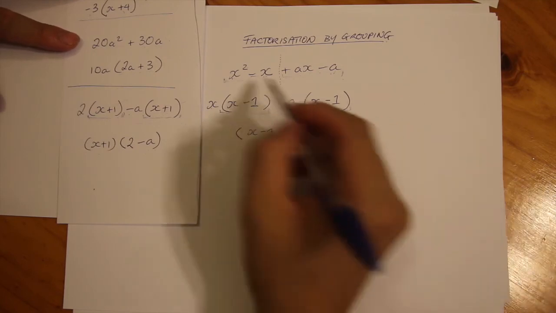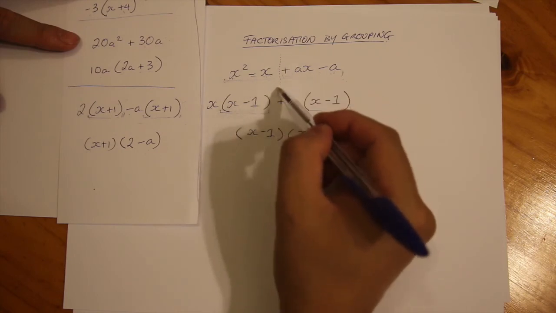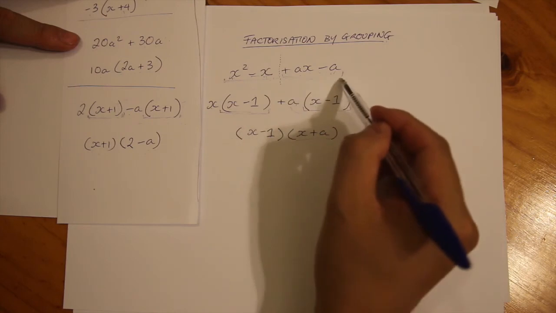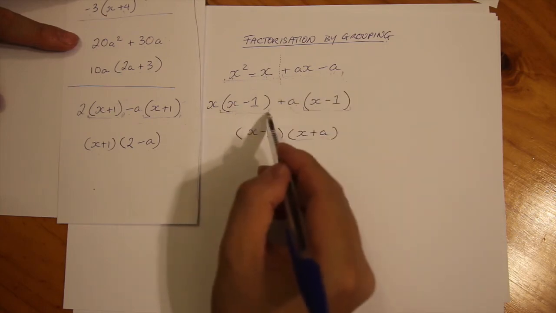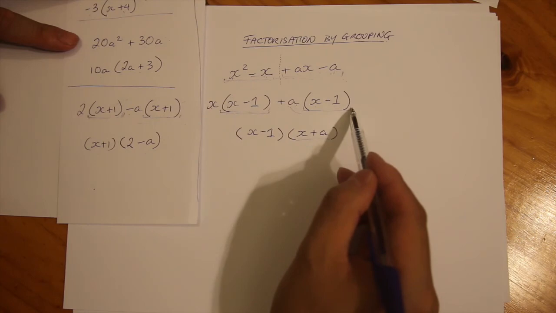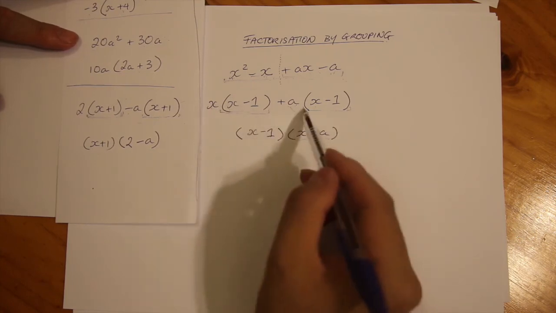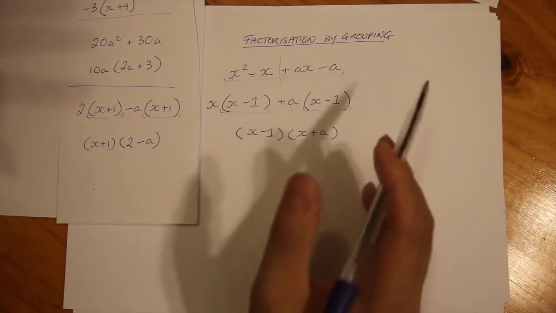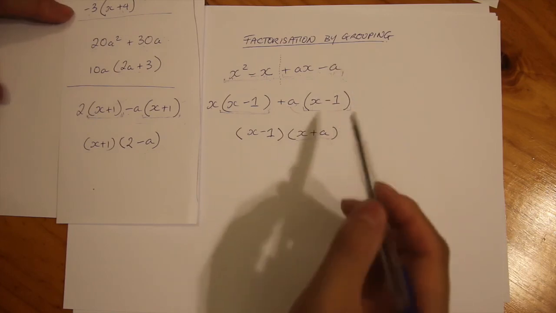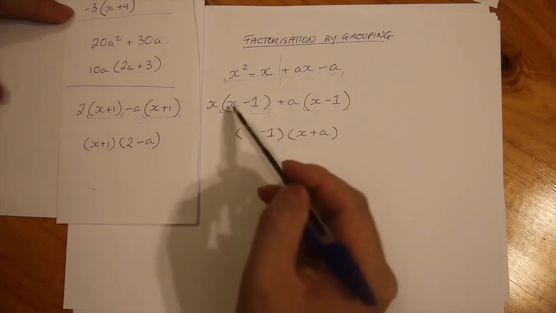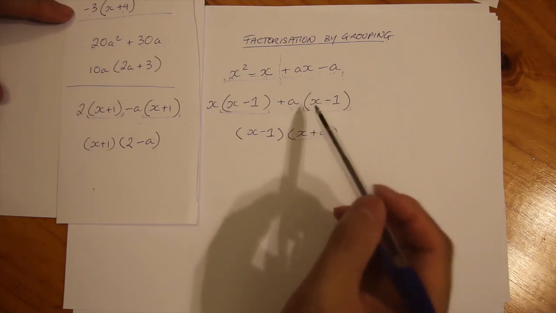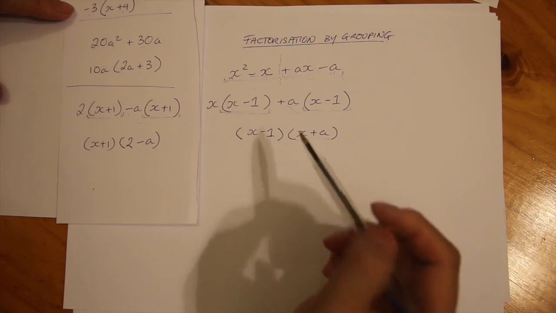Okay? So when you have four terms, split it into two, factorize the first half, factorize the second half, and you'll find that you'll come across two identical brackets. That is what you should be looking at. If you don't have identical brackets, then something has gone wrong. Okay, so it's good to maybe just backtrack and see if you missed anything. It could be not getting the highest common factor, and so see if you can factorize it even further.